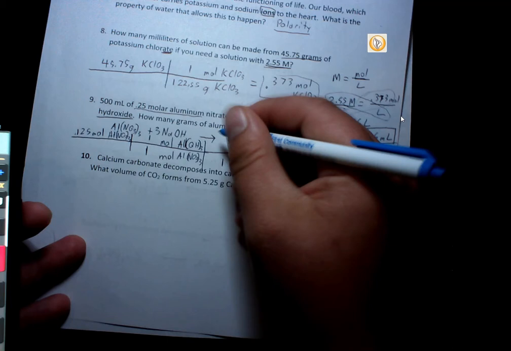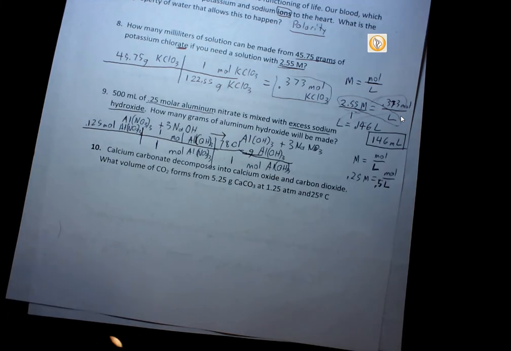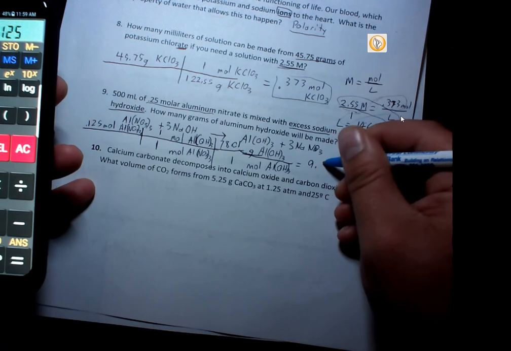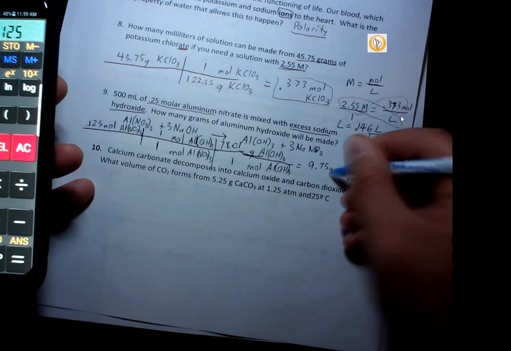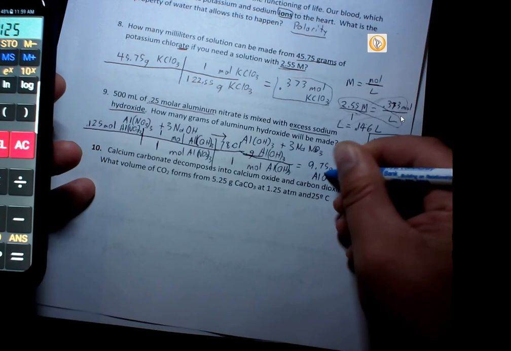Molar mass for aluminum hydroxide is 78.01 grams, which we then multiply times our 0.125. Gives us a final answer of 9.75 grams of aluminum hydroxide.